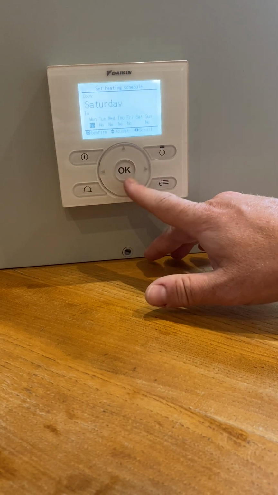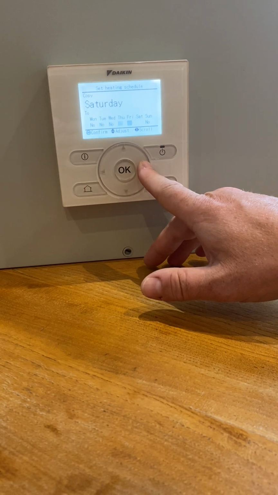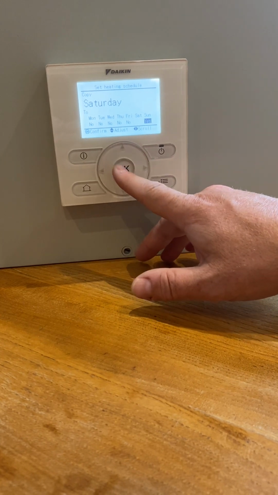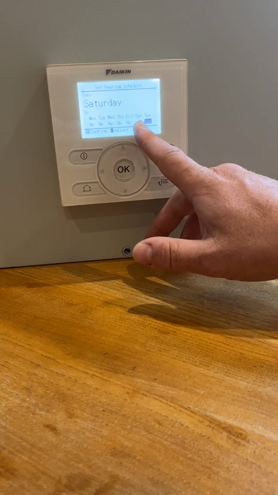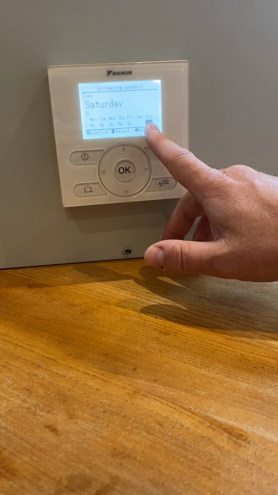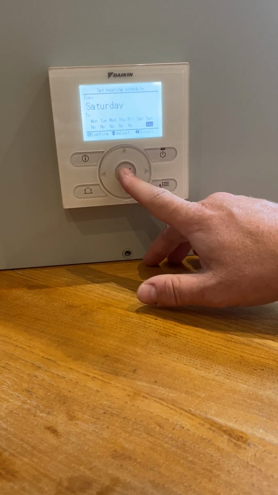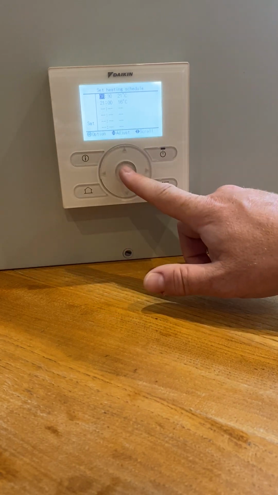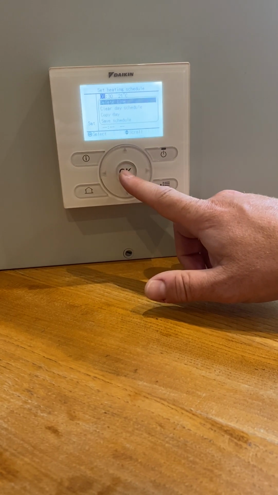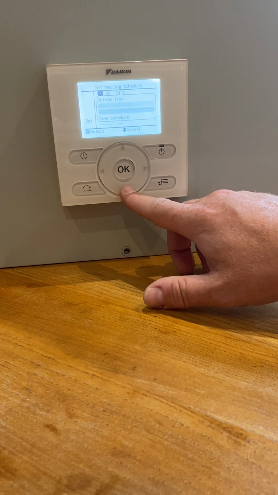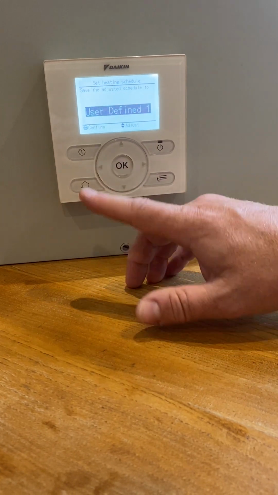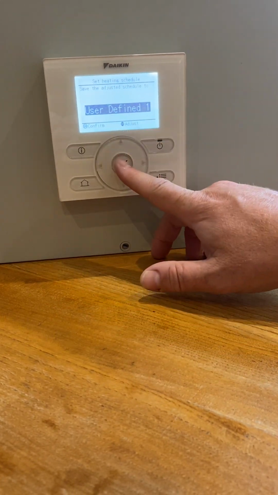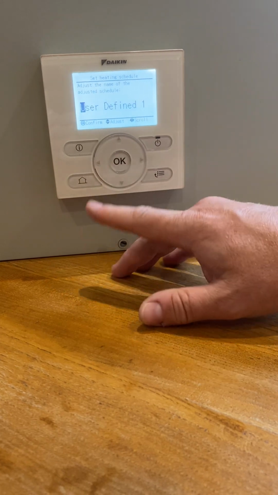Again, I'm going to press copy day, because what I'm going to do is make Saturday and Sunday the same. So Saturday is the day I'm in now. I want to copy it to Sunday, so I'm going to press OK. And then what I need to do is save that schedule. So I press OK now, and I come down to save schedule. And I want to save it to user-defined one, because that's the one I'm in. So I'm going to press OK.